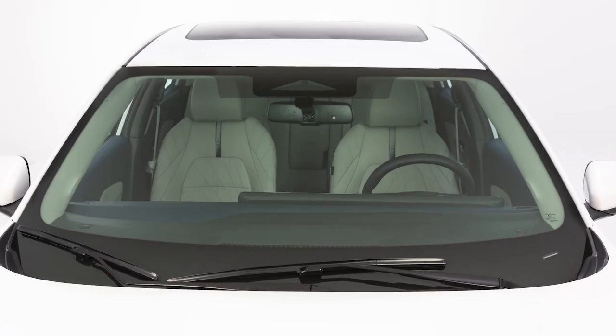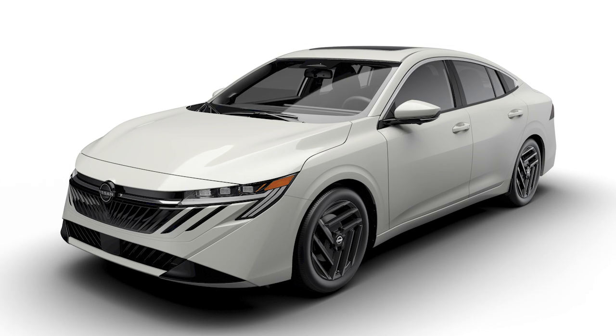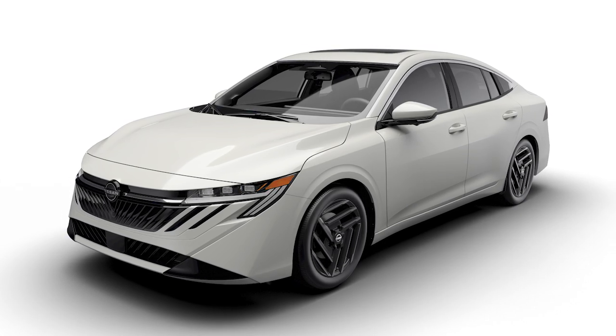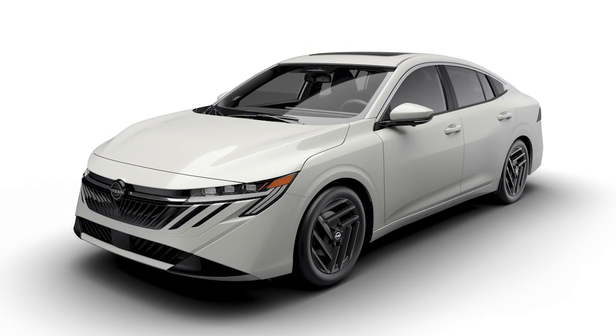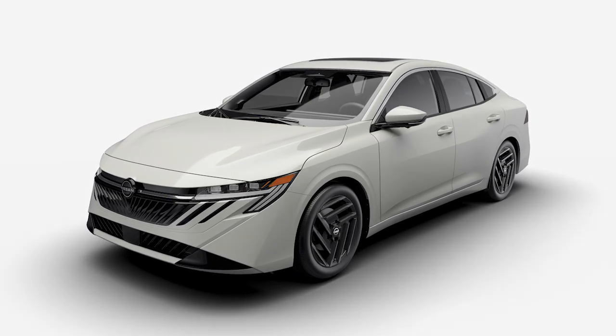The ambient light sensor used by the high beam assist function is located in front of the inside rearview mirror. To ensure proper function of the system, keep the windshield clean and do not attach stickers or other such materials near the ambient light sensor.